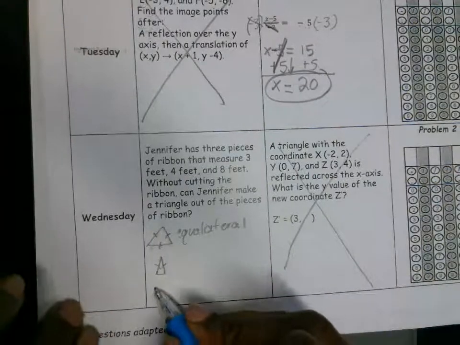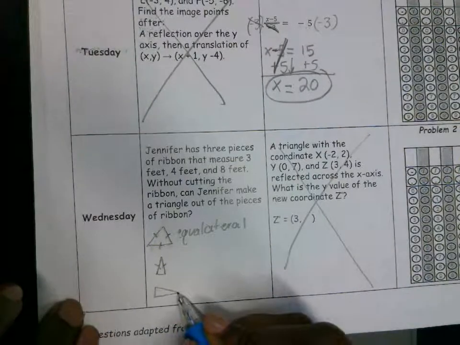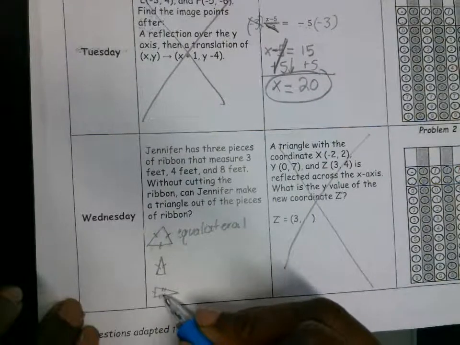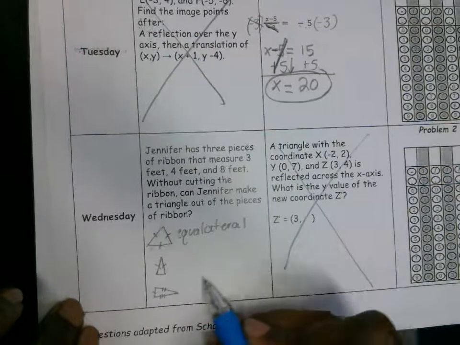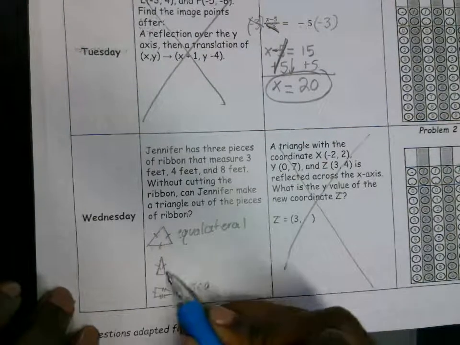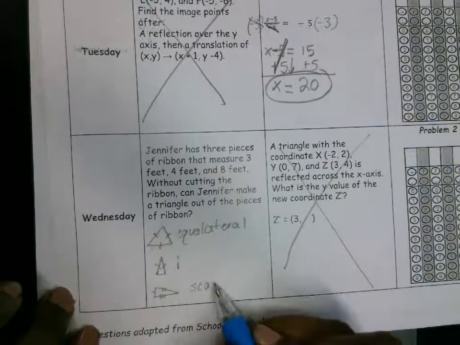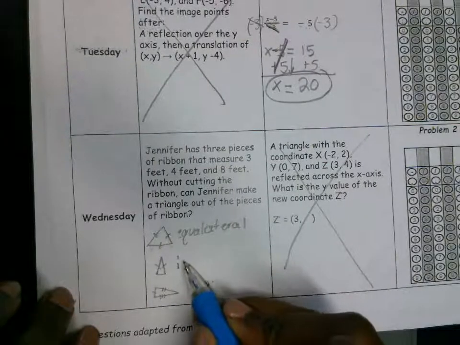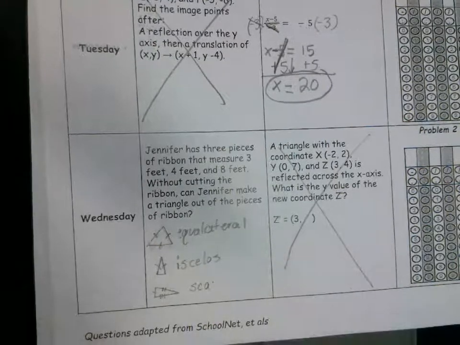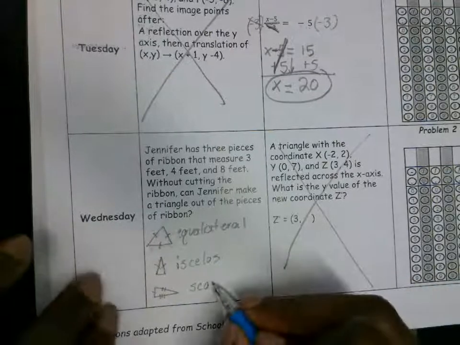Scaling is when none of the sides, all of them are different. 1, 2, 1, 2, 3. They got different amounts of tick marks. This is scaling. This starts with an I. Isosceles. And I don't. Miss Peoples, how do you spell isosceles?